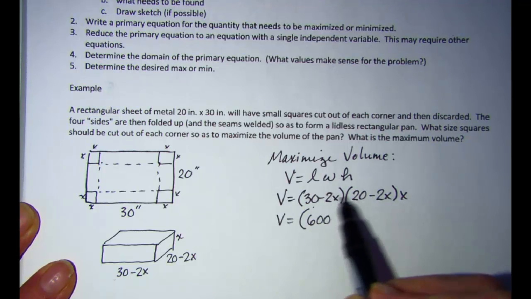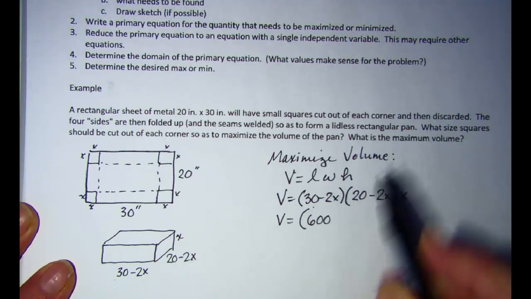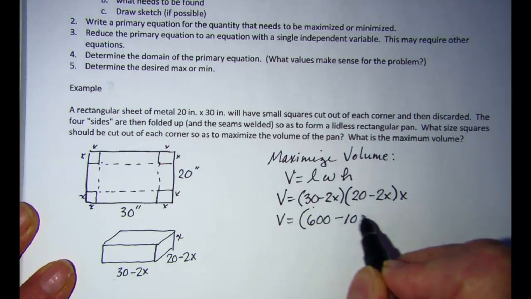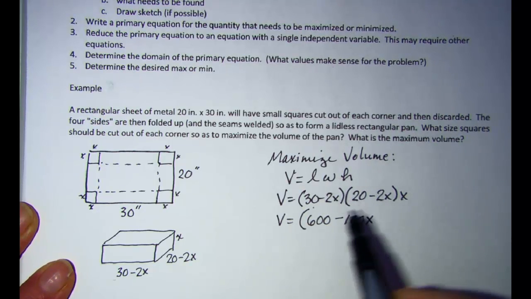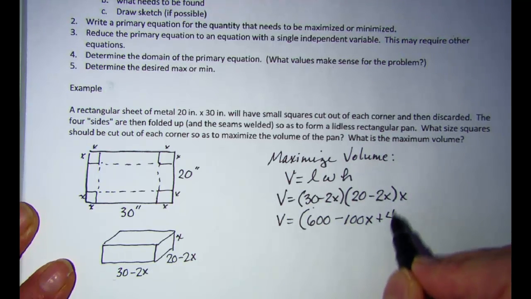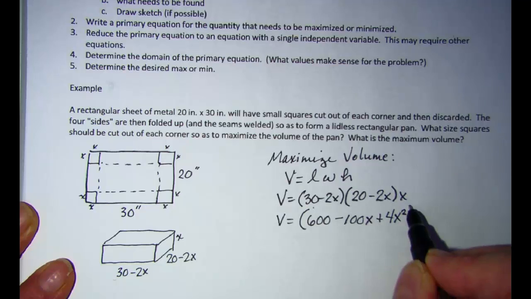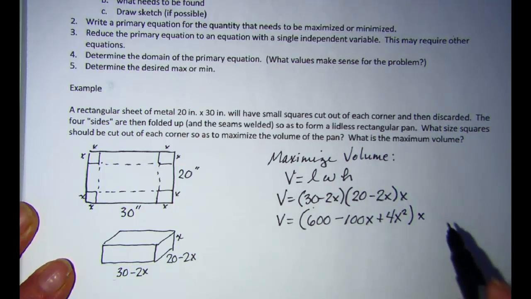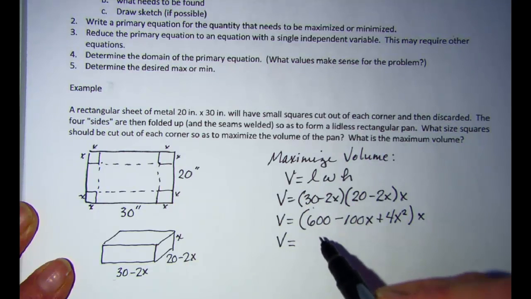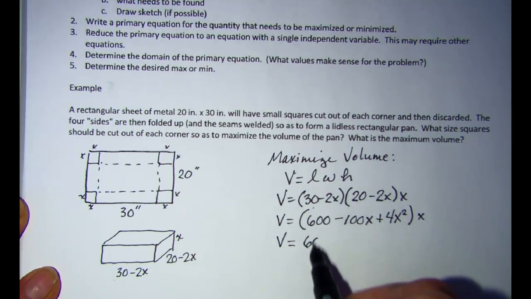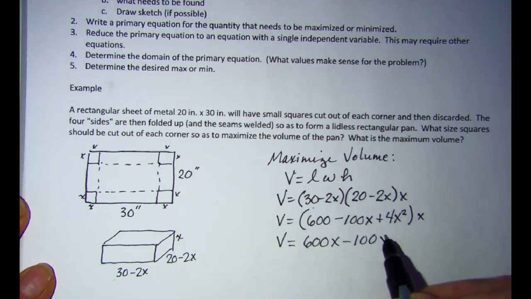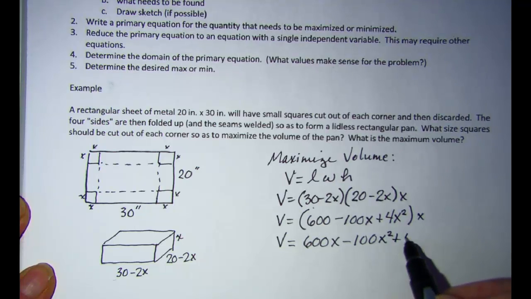And negative 2x times 20 is negative 40x. So together that gives us negative 100x. And then negative 2x times negative 2x is plus 4x squared. That's going to be multiplied by x. So our expression that I'll need to find the derivative of is 600x minus 100x squared plus 4x cubed.